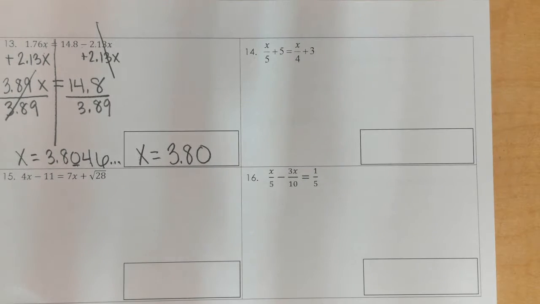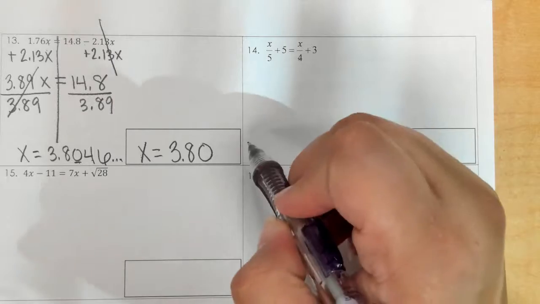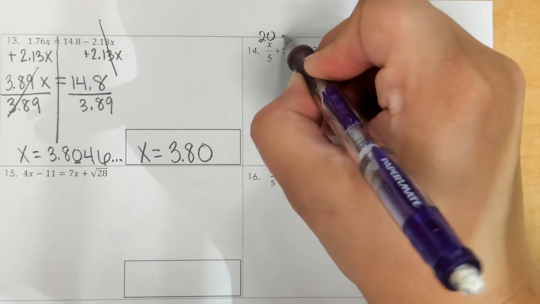For number 14, we have variables on both sides. We also have fractions. So step 1, we're going to clear the fraction. And to get a common denominator, I'm going to multiply 5 and 4 together, which gives me 20.